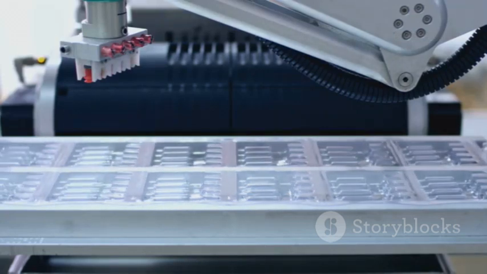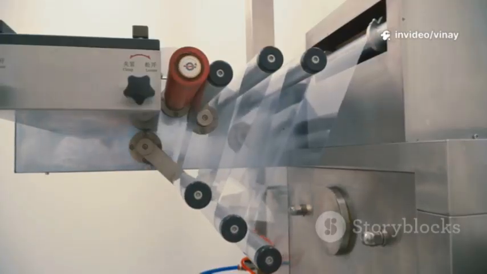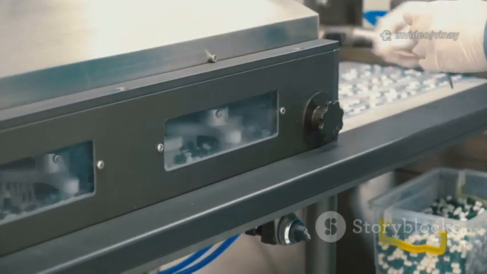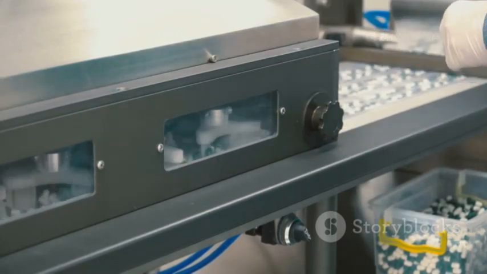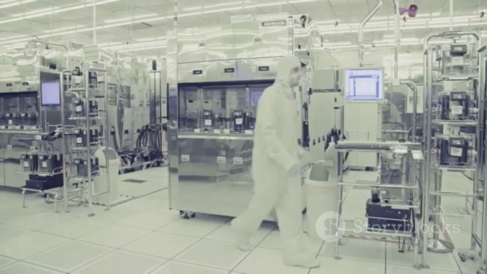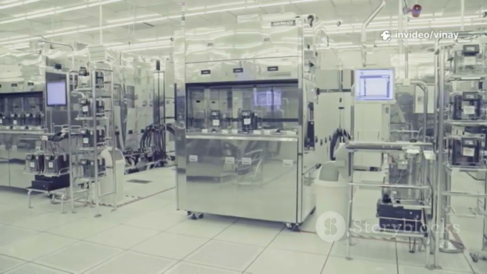After the stopper is inserted, the vials move out of the most critical aseptic zone to a capping station. Here, an aluminum overseal is crimped over the stopper and vial neck. While this step is considered less critical because the container is already sealed by the stopper, it is still performed in a highly controlled Grade A or B environment to prevent any surface contamination of the vial stopper interface.